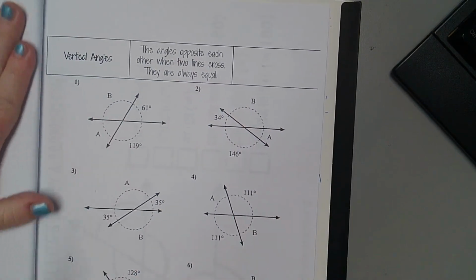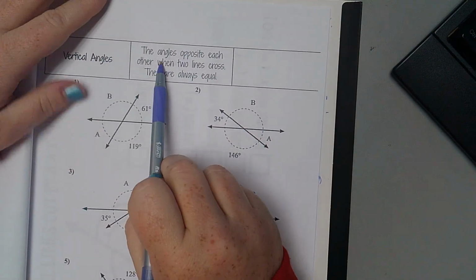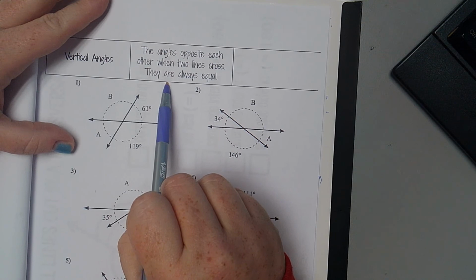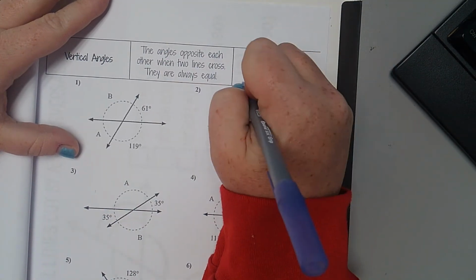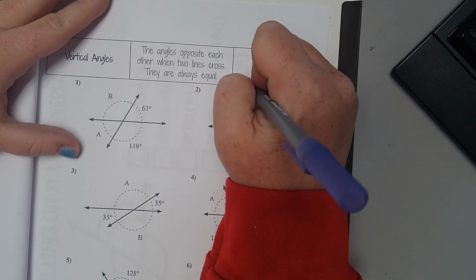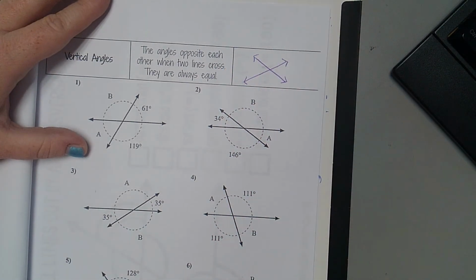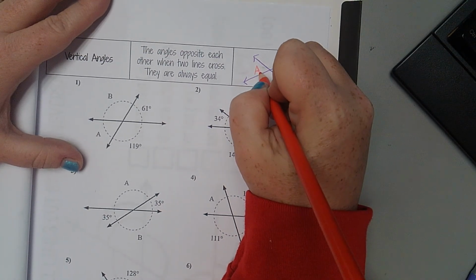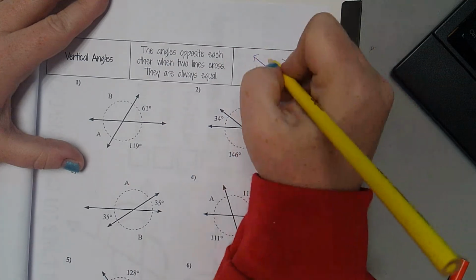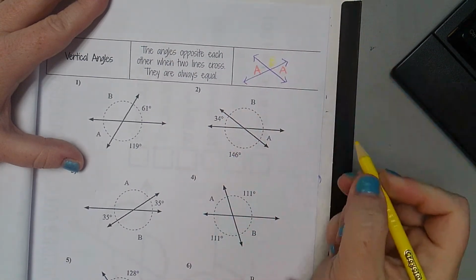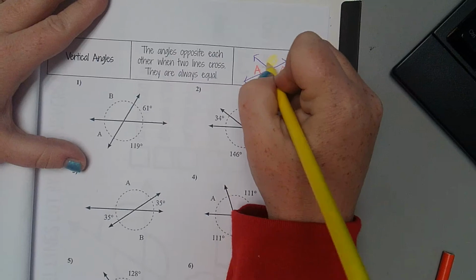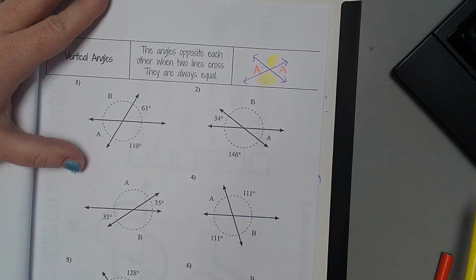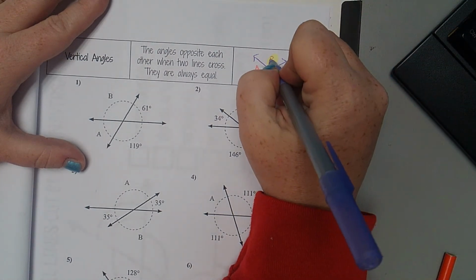Our last term is vertical angles. These angles are opposite of each other when 2 lines cross, and they are always equal. So if I had this, here's 2 lines that cross. If I were to label this one A, this one would also be A because they are the same measure. And if I were to label this one B, well, that's kind of hard to see. I'm going to label it yellow because that's what you can see. This one would then still be a same measure of yellow. And I'll write the B inside my yellow.